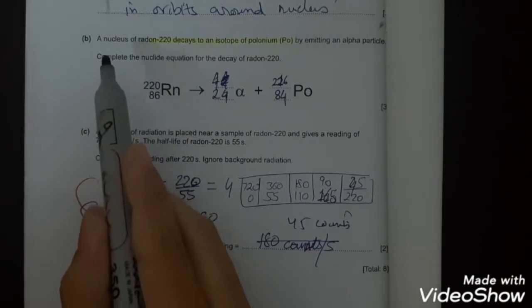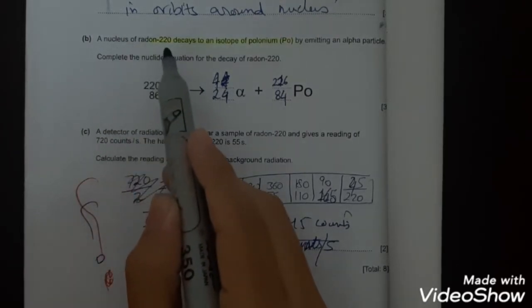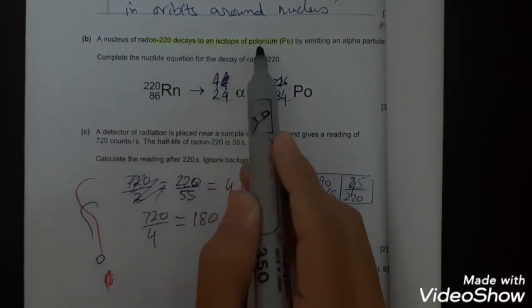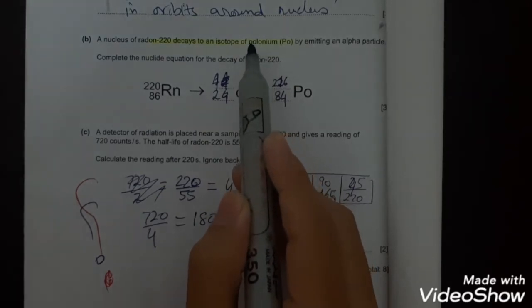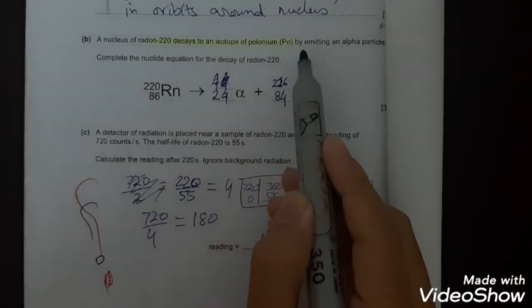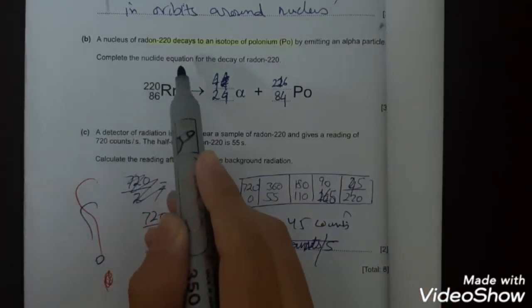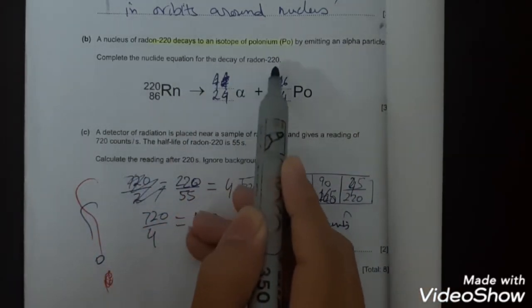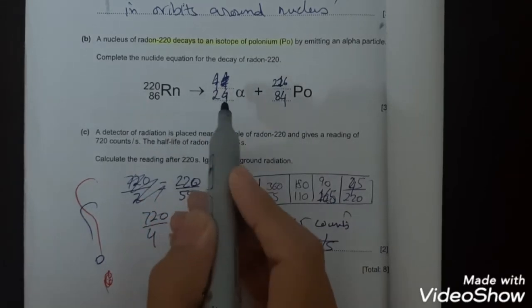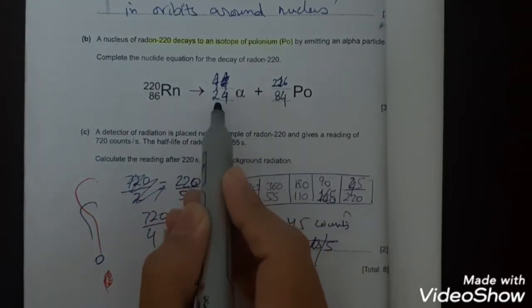Question 11b states a nucleus of radon-220 decays to an isotope of polonium by emitting an alpha particle. Complete the nuclide equation for the decay of radon-220. In an alpha particle we have 2 protons and 2 neutrons.